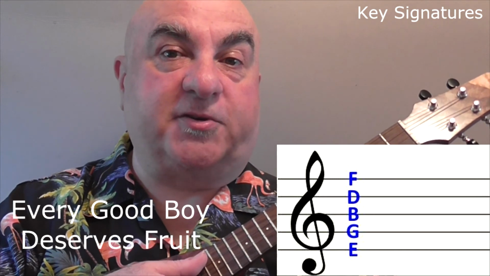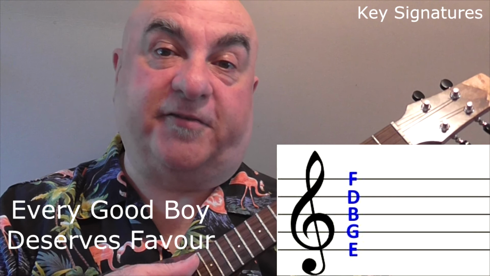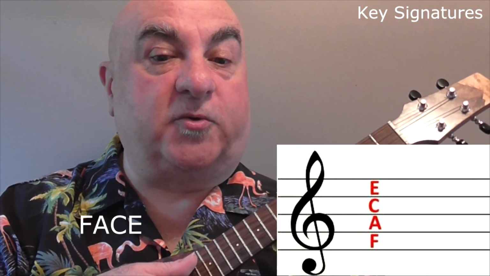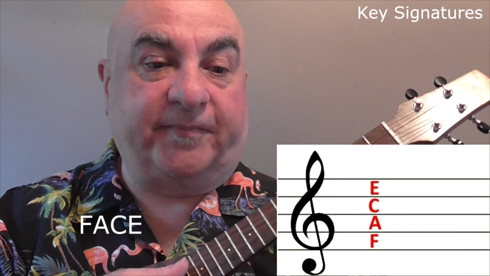From the bottom line, these notes are E, G, B, D and F. Some people remember this as follows: every good boy deserves fruit, or every good boy deserves favour. The spaces in between the lines also represent notes, and these are F, A, C and E, which of course spells face. So the notes go up the alphabet sequentially as they go up the stave: E, F, G, A, B, C, D, E and F.